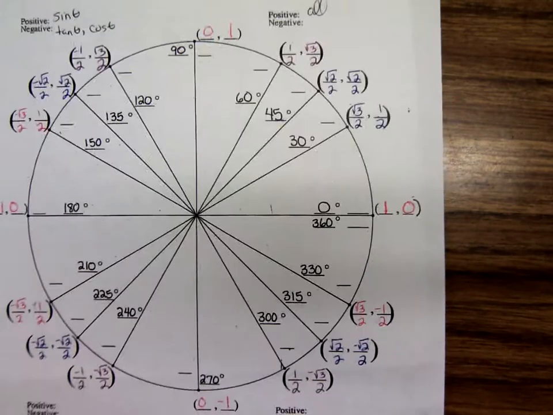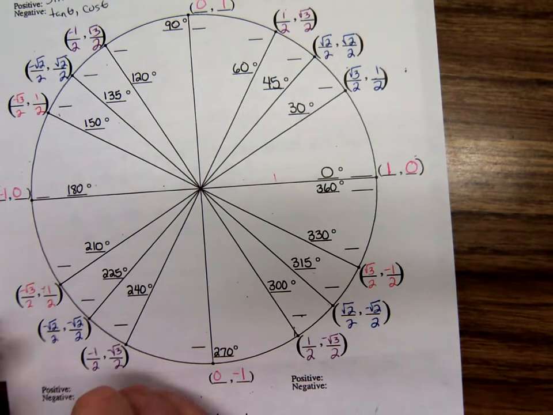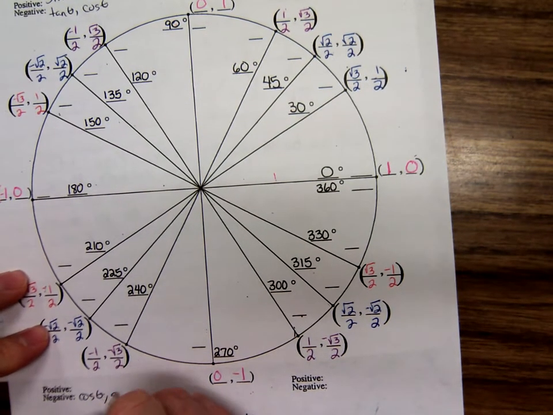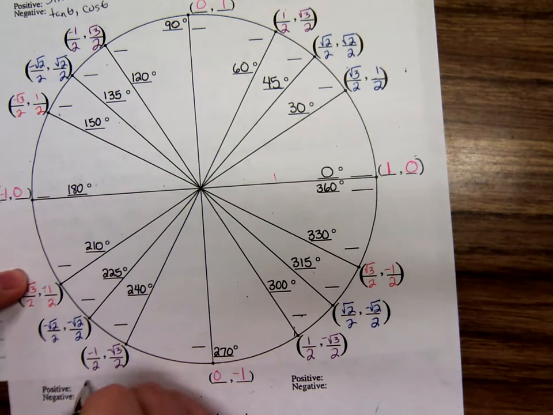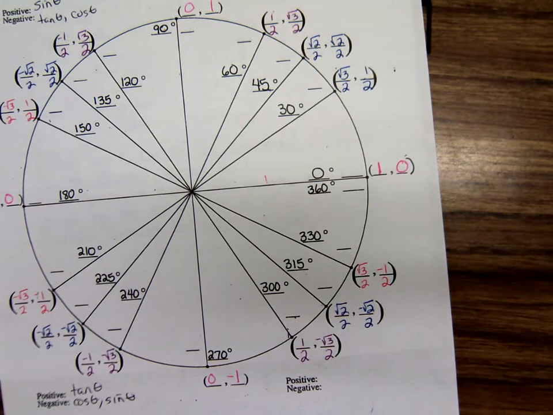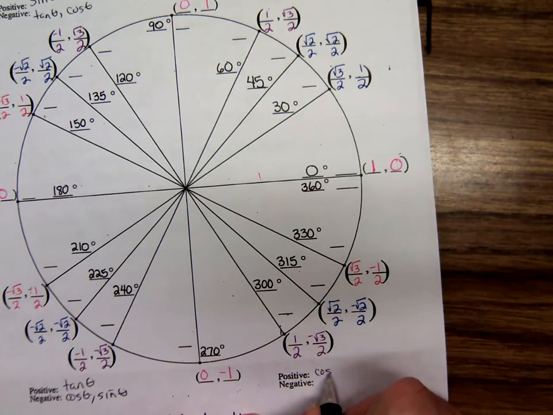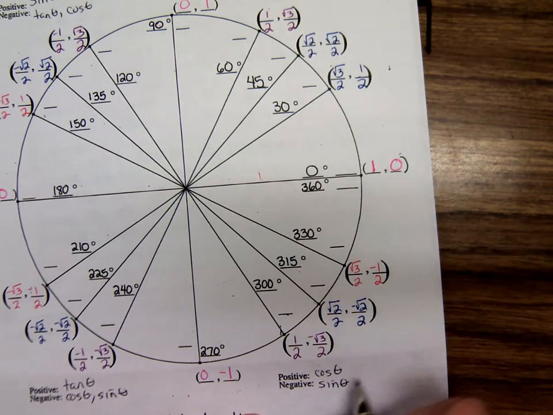In the third quadrant, cosine and sine are both negative, but tangent, sine over cosine, that would be positive. By the way, I'm not writing the reciprocals. If tangent's positive, so is cotangent. If cosine's negative, so is secant. In the fourth quadrant, cosine's positive, sine is negative, the y coordinates. Sine over cosine, tangent, would also be negative.